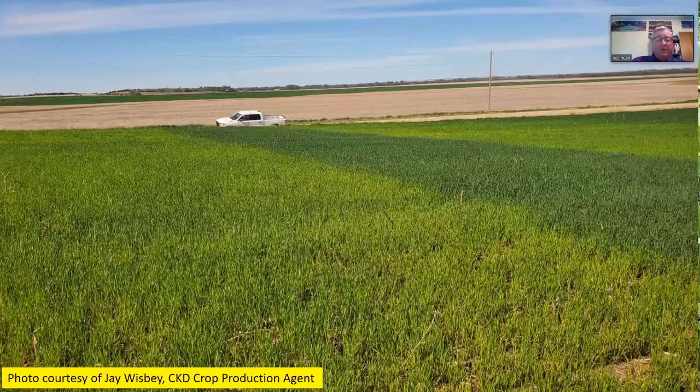This Jay Wisby, that guy is quite a photographer, and he's quite a scouter with his cooperators. He sent some of that, and we talked about that. I think that's a sulfur deficiency, and he sent in some tissue tests, which we can do at our soil testing lab. Worked out very well. They went out and they stripped some. I believe they used ammonium sulfate and just got about 20 to 30 units out there on that field, and you can see the drastic response.